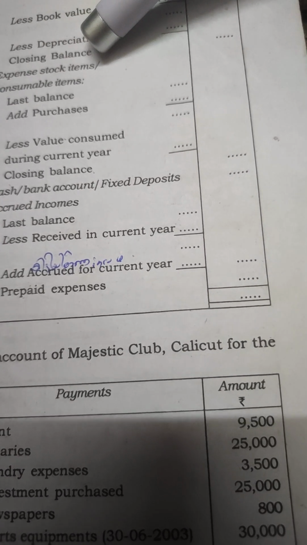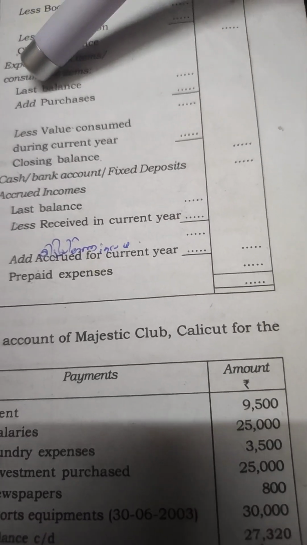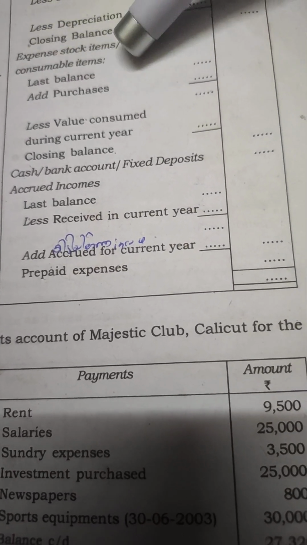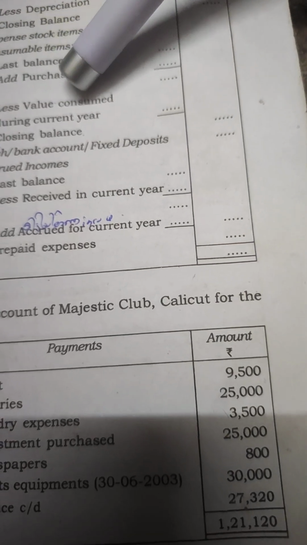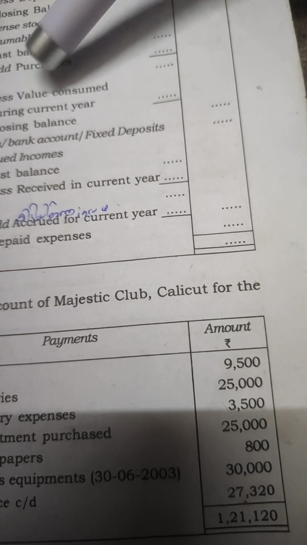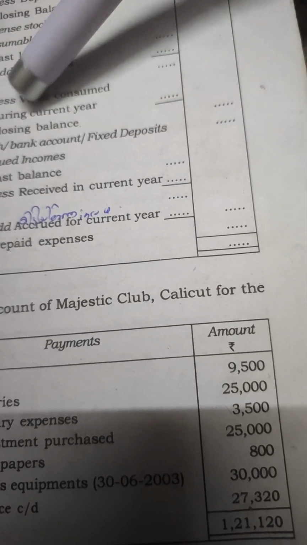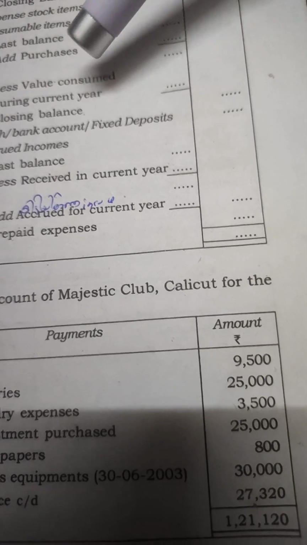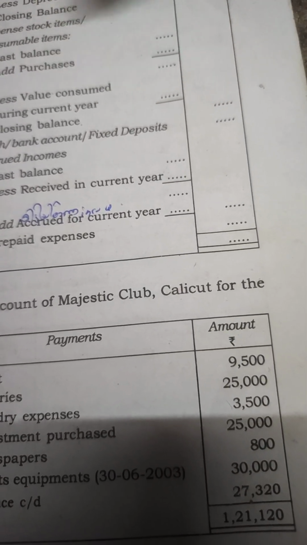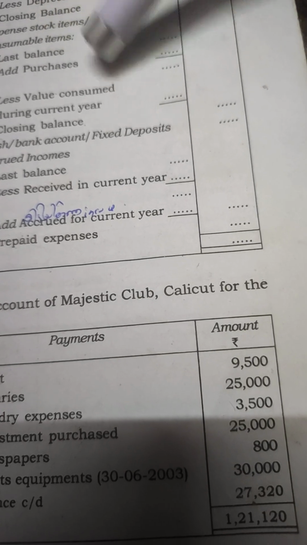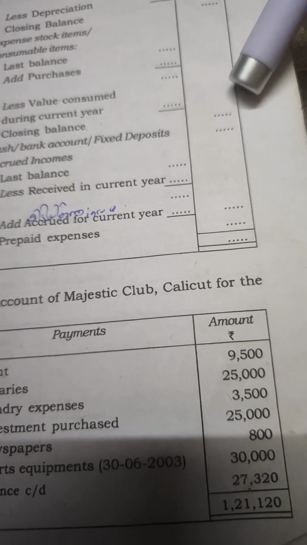Expenditure stock items means items relating to stationery, balls, bats, etc. The first item coming under it is last year's balance. Add purchases if we have purchased anything, less value consumed during the current year, used during the current year. This value consumed is to be shown in the income and expenditure account, and also we have to deduct it from the concerned item on the asset side of the balance sheet. Then we get the closing balance.